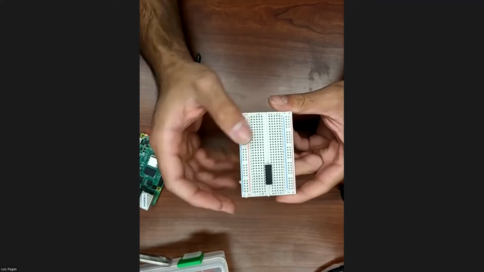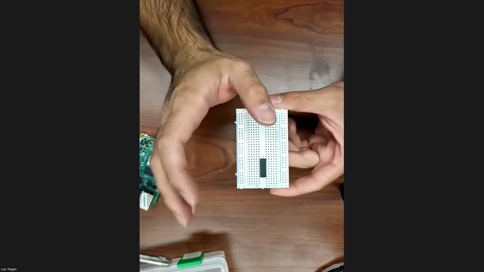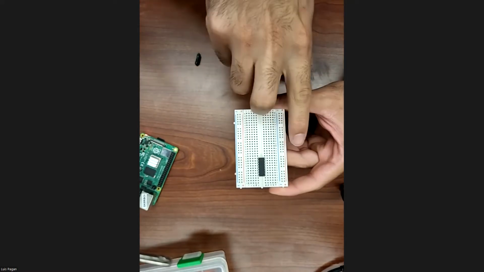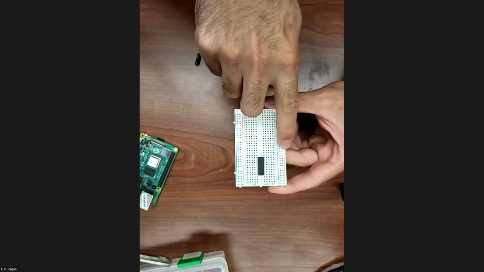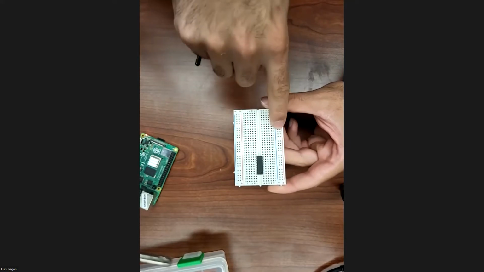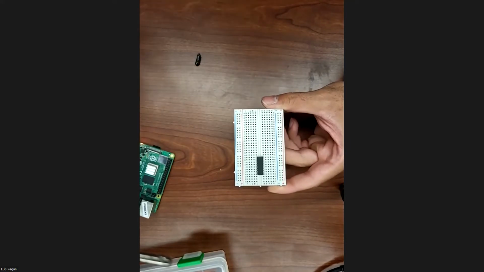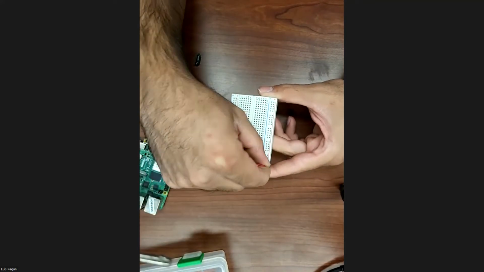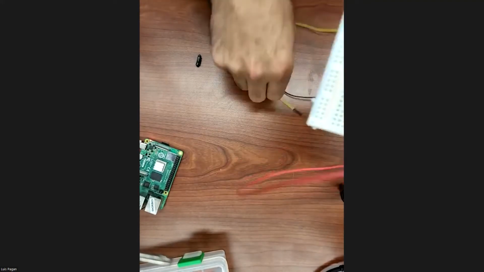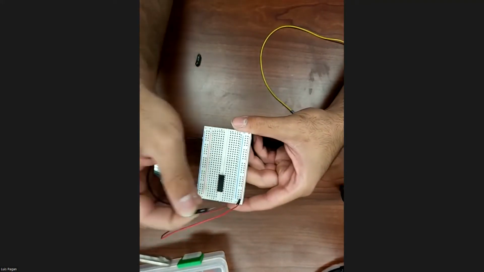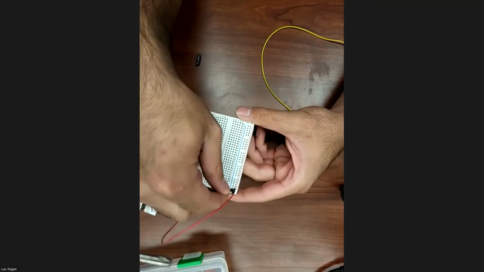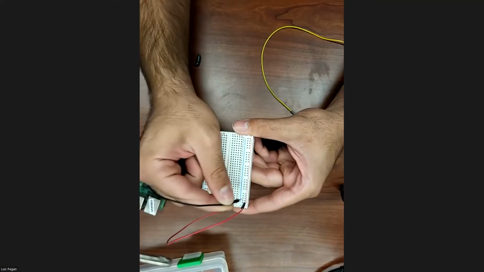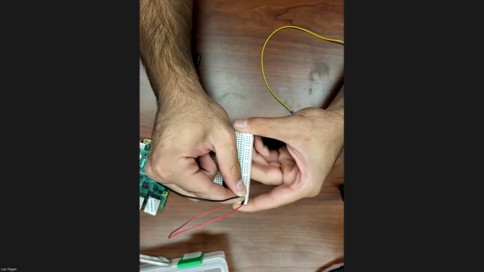When it comes to power, you want to make sure you connect the positive and negative on separate columns and not on the same column. Let's say this wire is my VCC in, I'm going to put it in the red channel, and this ground wire is connected to the ground on the Raspberry Pi, so I'm going to plug it in there. I'm not going to plug the ground into the positive.